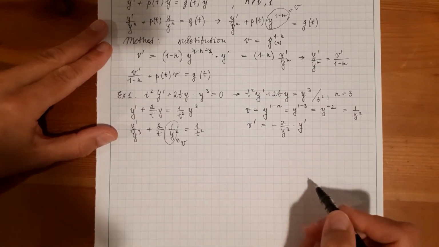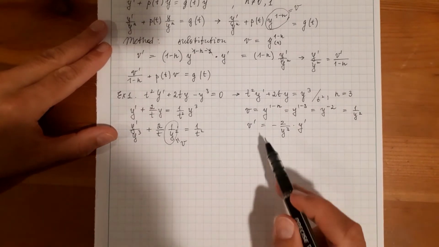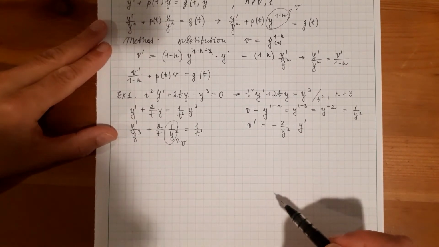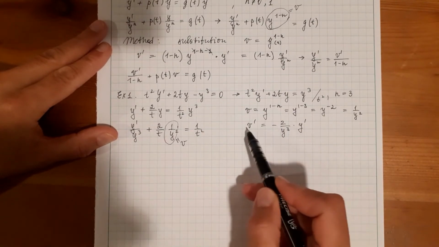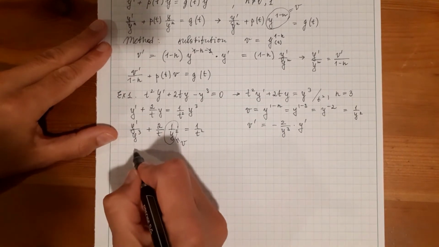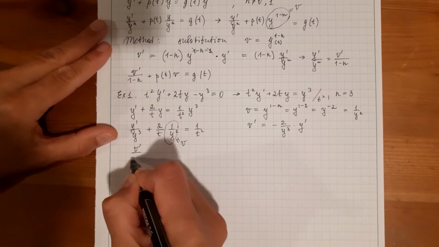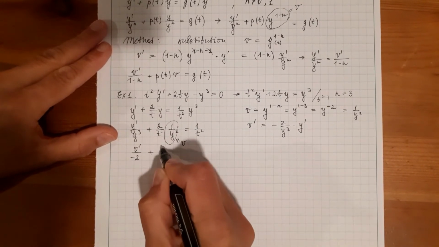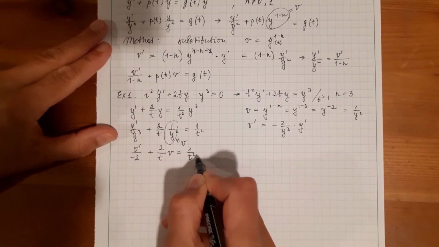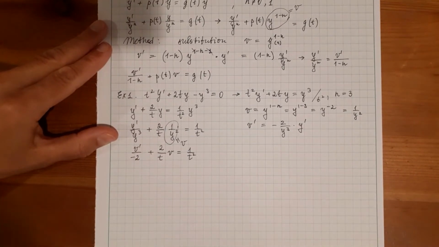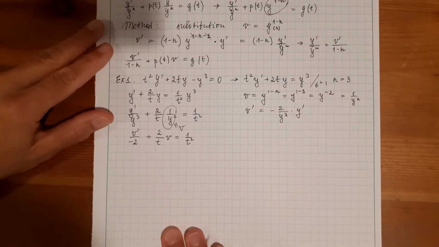Because y here depends on t or on x, whatever the variable. Here it is t, right? Well, I do see y prime over y cube, so I just need to move this negative 2 in the denominator here, and that's going to give me the substitution: v prime over minus 2 plus 2 over t v equals 1 over t squared. Good. We moved our equation to a first order linear equation, which we do know how to solve.